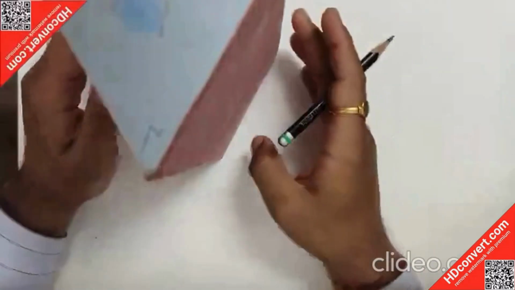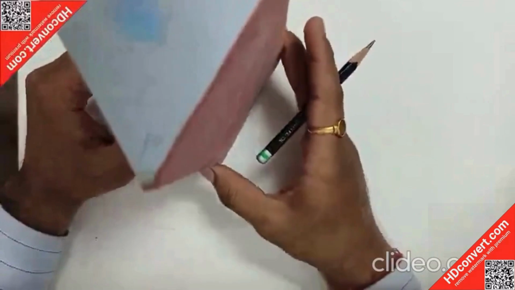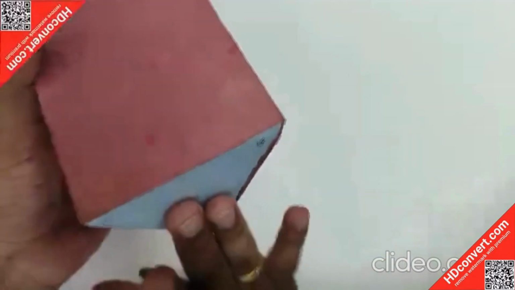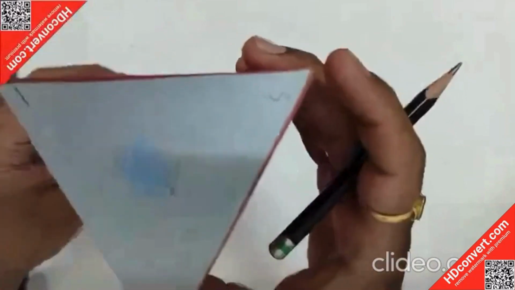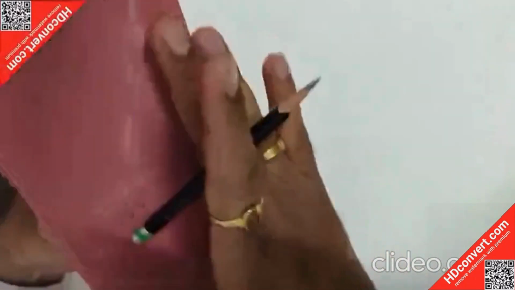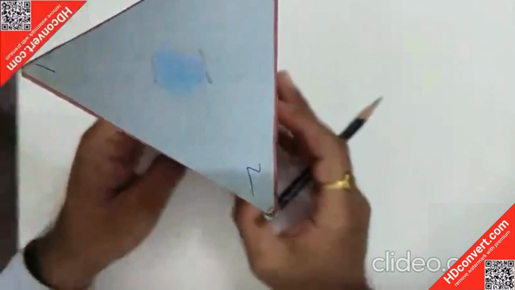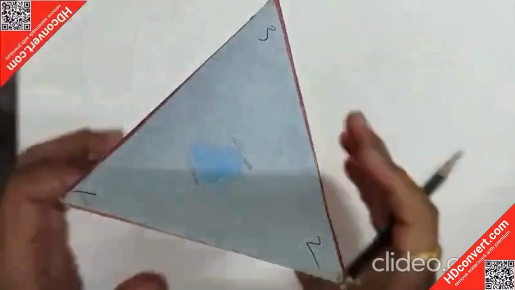So we'll start a problem based on the triangular prism. This is a triangular prism, this is the base triangle, this is the top triangle, and these are the longer edges. In case of a prism, the faces have rectangular shape, and in case of a pyramid the faces have triangular shape. So we'll solve one problem.